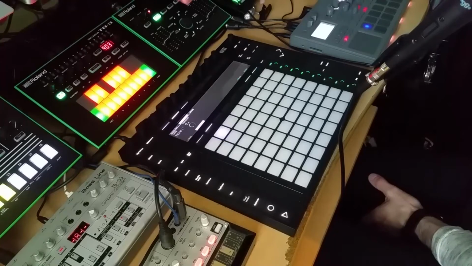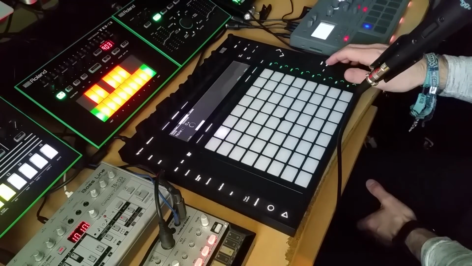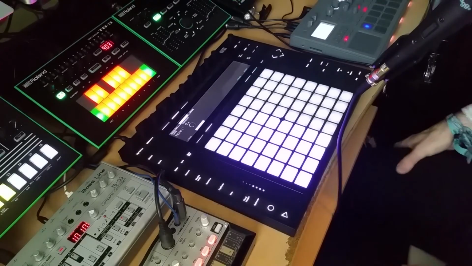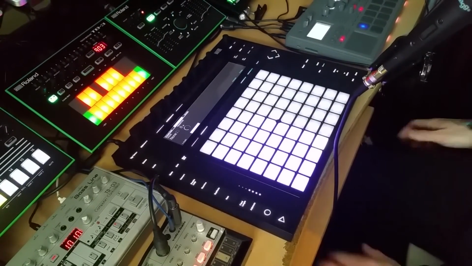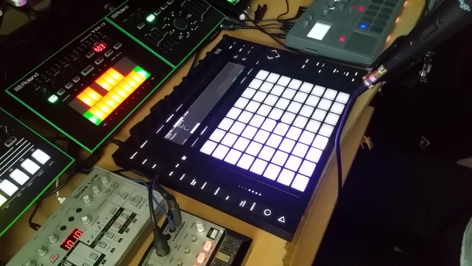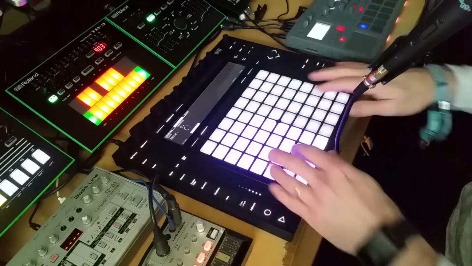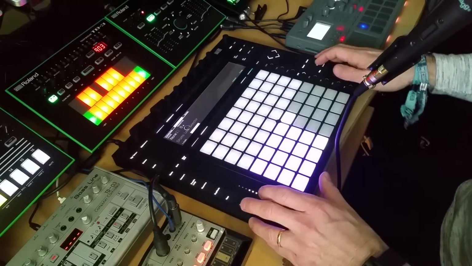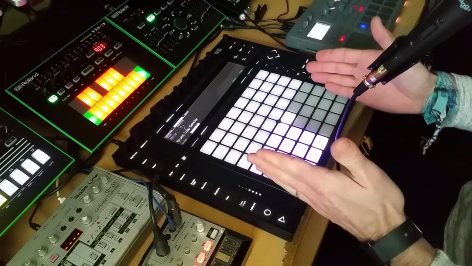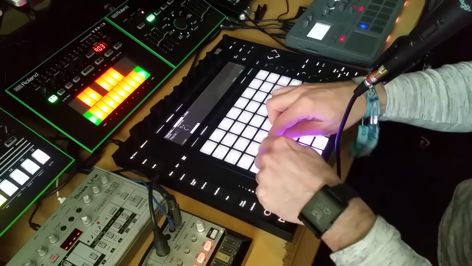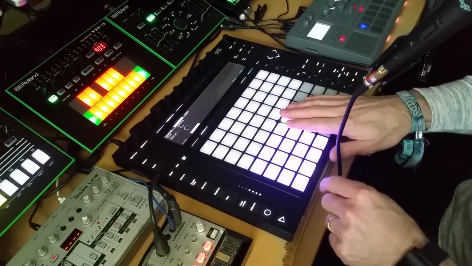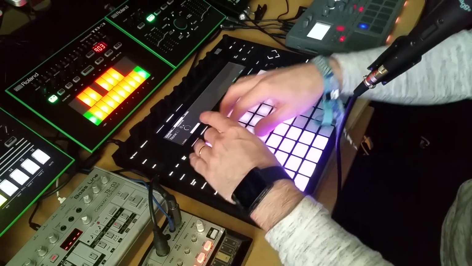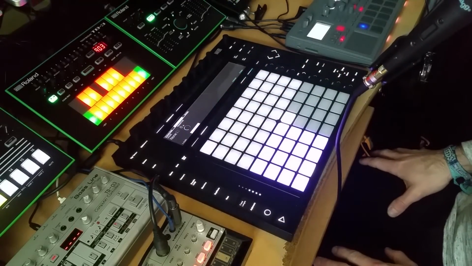So just a few things on Push on the display. Obviously, a thing that's been around for a while is that you can fill, because originally that's the standard drum rack layout. You've got your drum sounds down here, so you could have 16. You've got your bars section over here, and obviously you've got your step sequencing section up here.